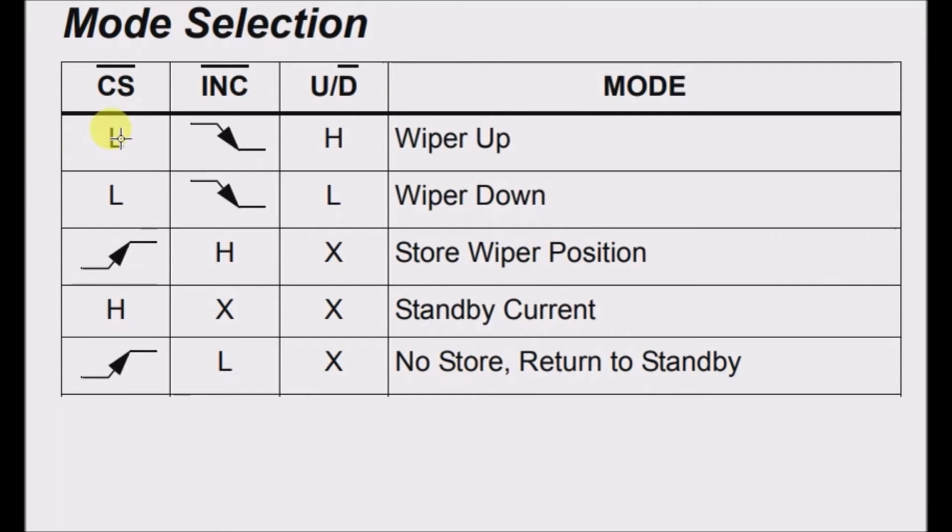But as I got playing around with the digital potentiometer, I realized that this pin isn't merely just for storing the wiper position. Supposing you have the microcontroller hooked up to this and you're sweeping up and down.